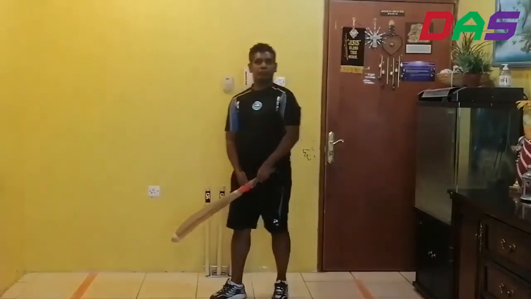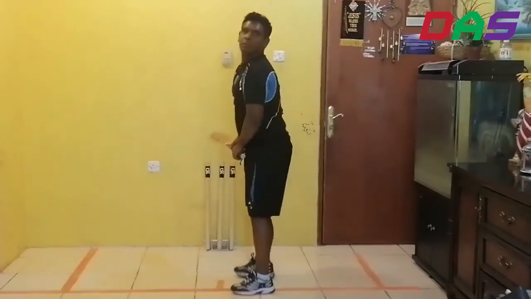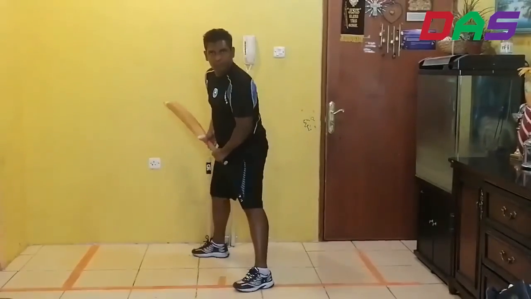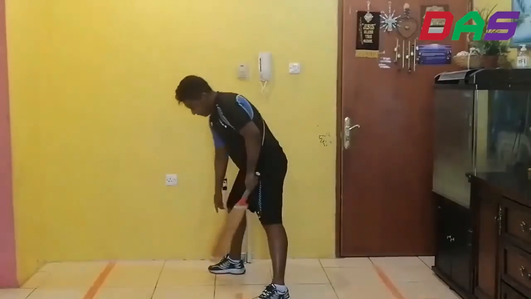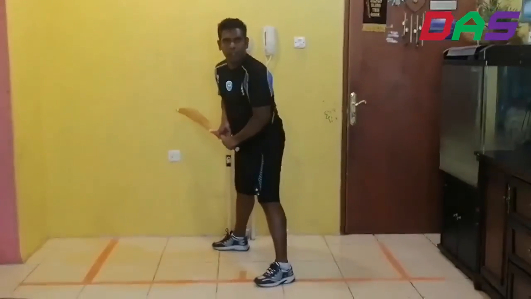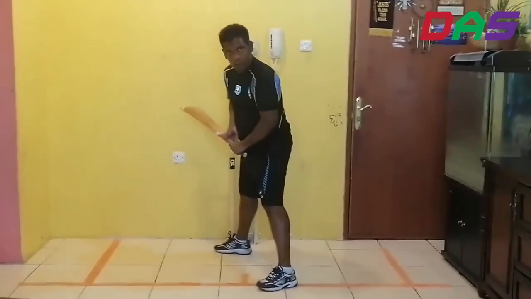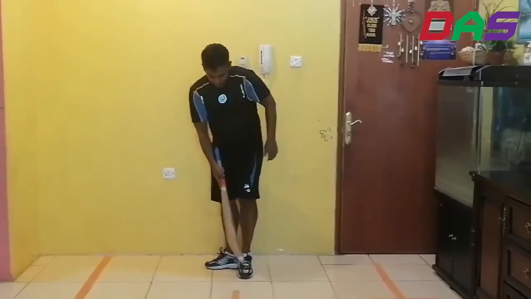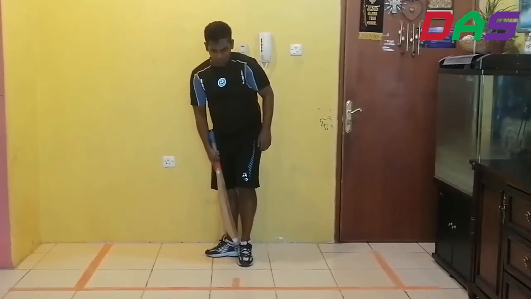Here are the key points of how to play back foot defense. Number 1, our back foot moves back towards the off stump and my weight is on the ball of the back foot, and my forward foot moves towards the back foot, and my foot position is just closer, it blocks the ball.